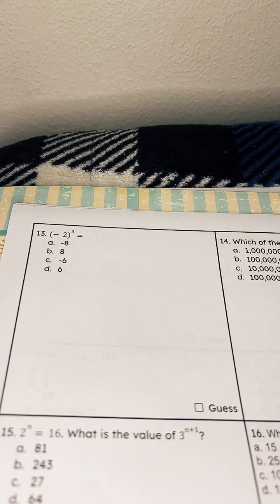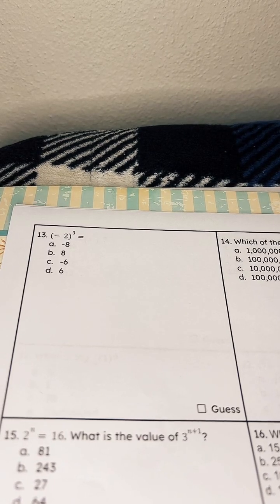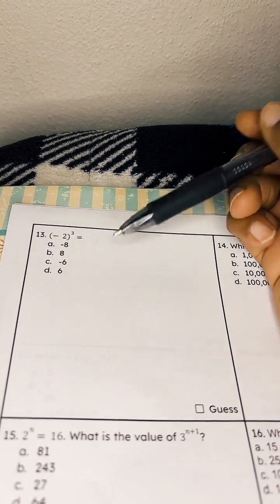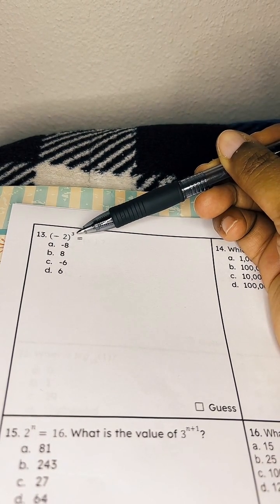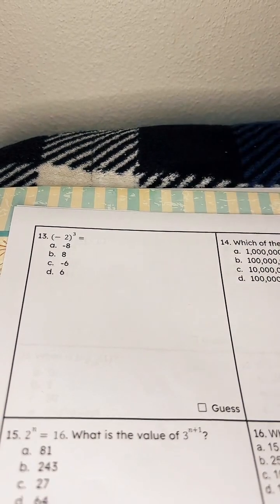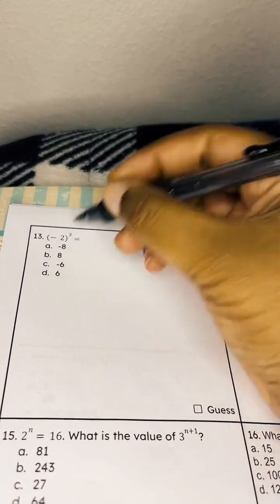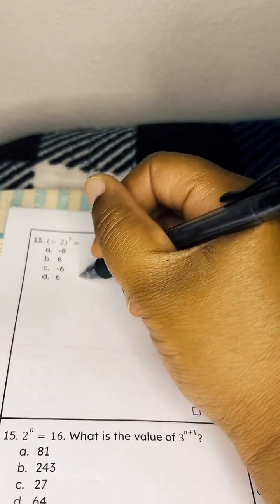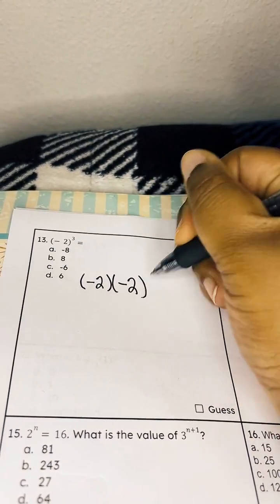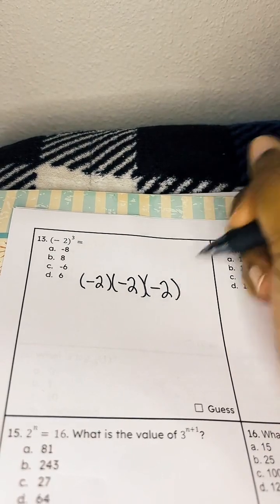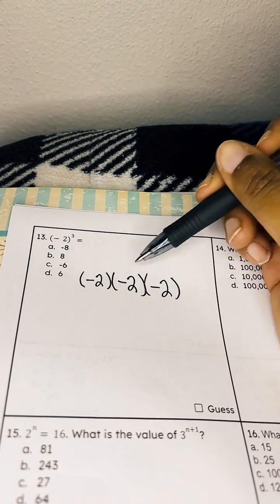So remember, what does the third power mean, you guys? It's always the ones that are like, right? But remember, this third power means we have negative 2 three times. And we're multiplying.